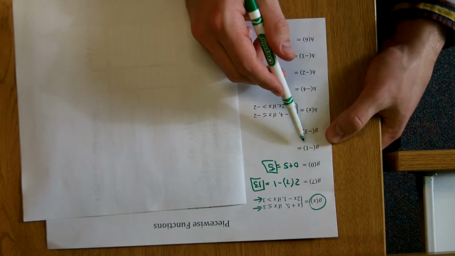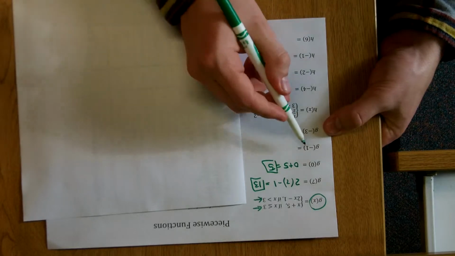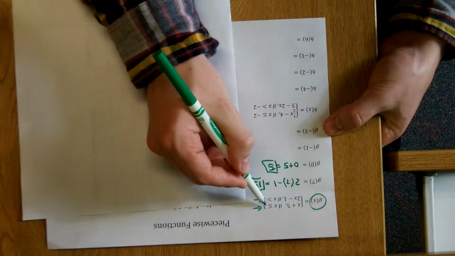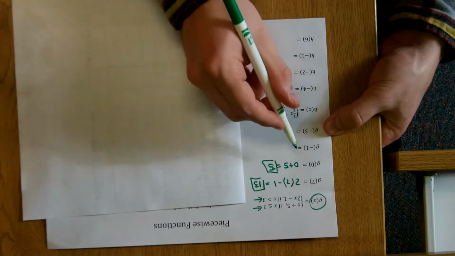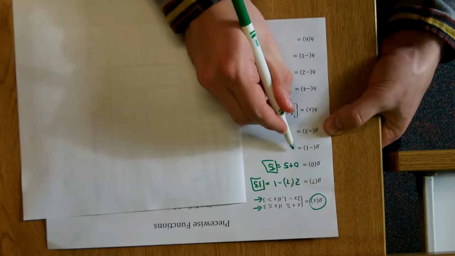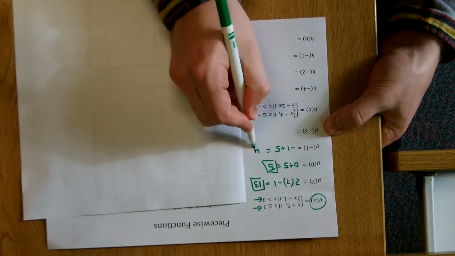All right, you try the next two, see if you can do those. Okay, so negative 1 is less than or equal to 3. So I'm going to go ahead and use the first equation. So negative 1 plus 5 equals 4.